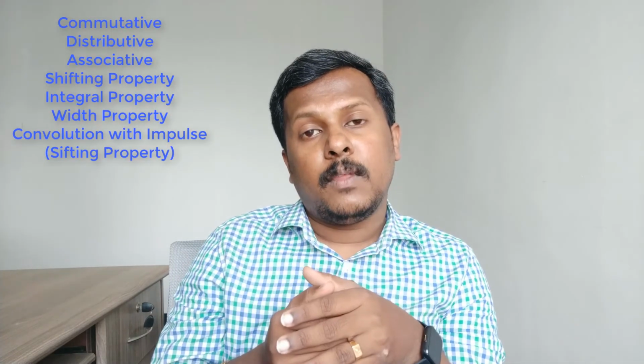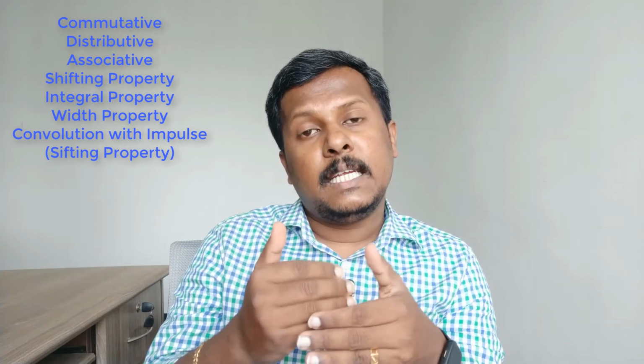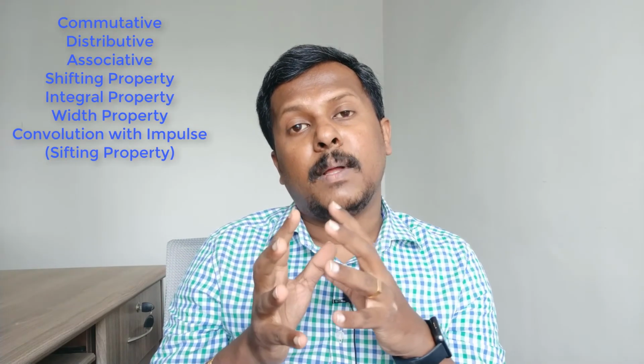The properties are commutative property, distributive property, associative property, shifting property, integral property, width property, convolution with impulse property. So now let us go into the video and try to understand what the implications of these properties are.